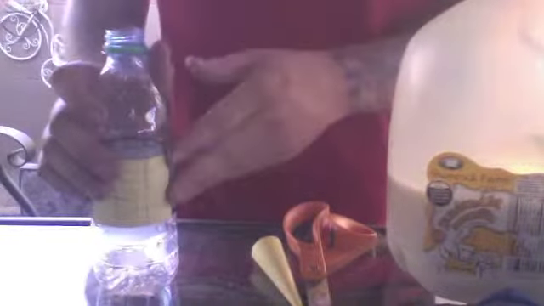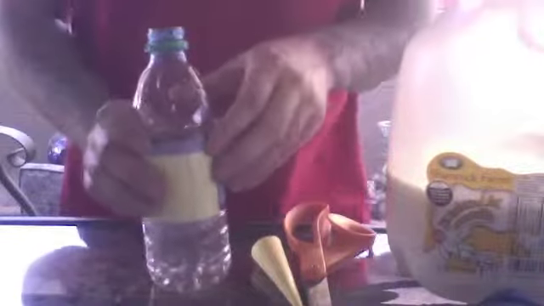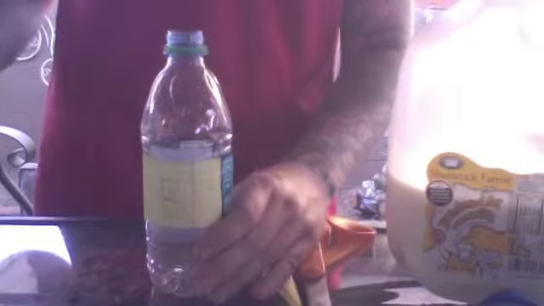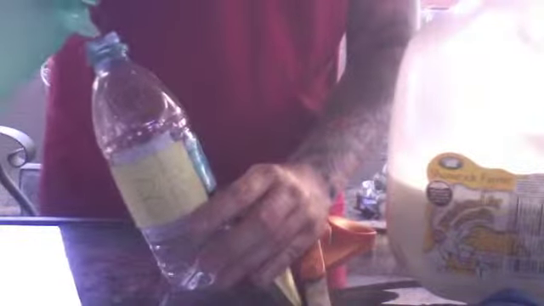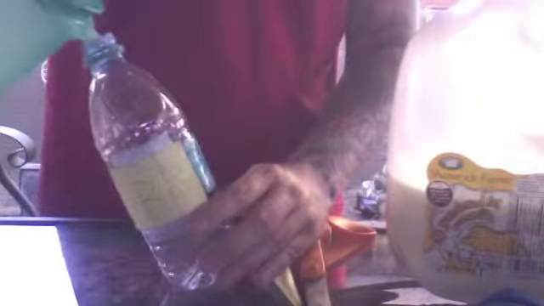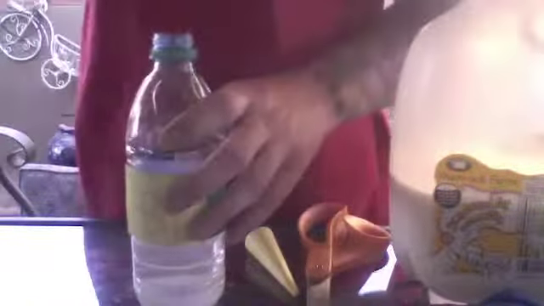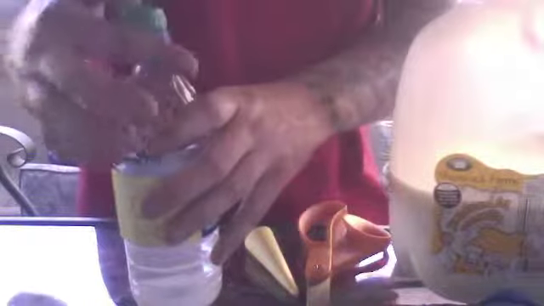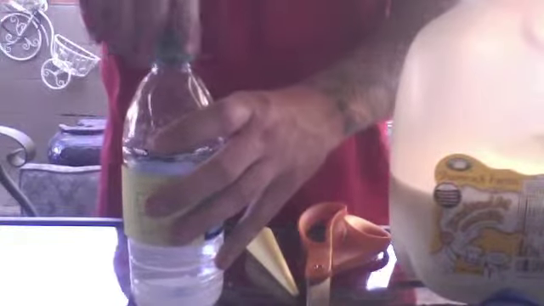Now for the next part, we're going to be doing one of the negative controls. This is going to be the sugar only. It's not going to have yeast, so again we're going to fill it about a third of the way with warm tap water. And we're going to put a quarter cup of sugar in it. And we're going to cap it. Shake vigorously for 5 seconds.